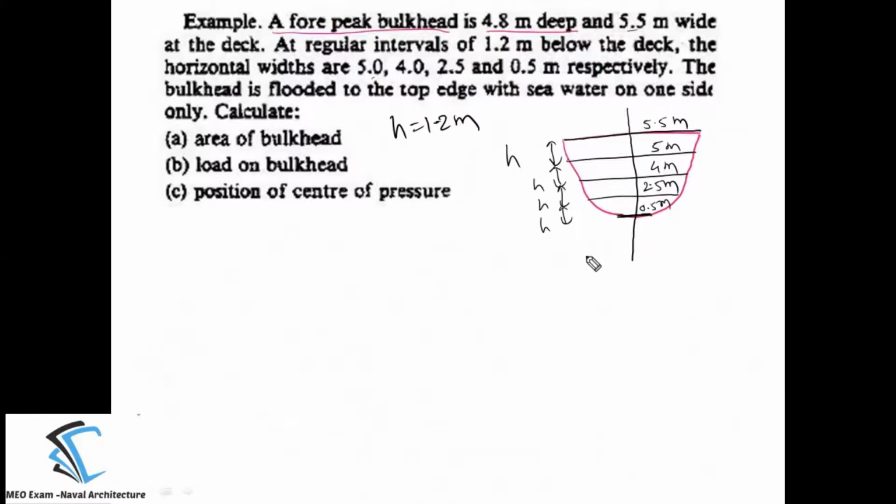So let's start the discussion on the numerical to understand the concept which we have discussed just now. A 4-peak bulkhead is 4.8 meter deep. I have drawn here a diagram of the bulkhead, and its depth is 4.8 meter and it is 5.5 meter wide at the deck.